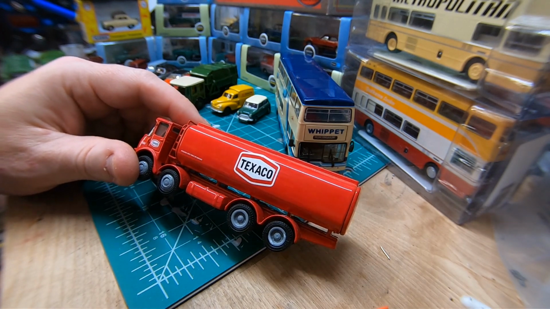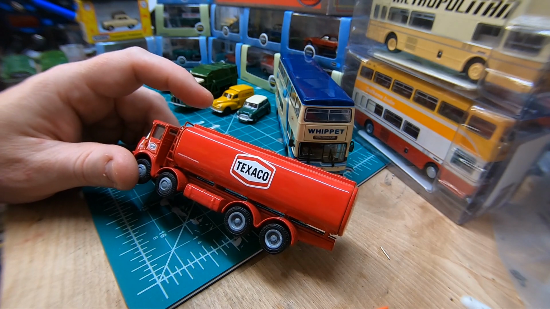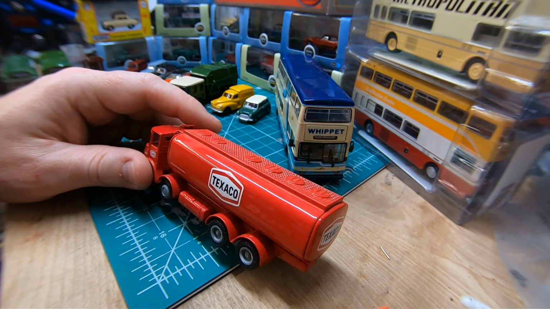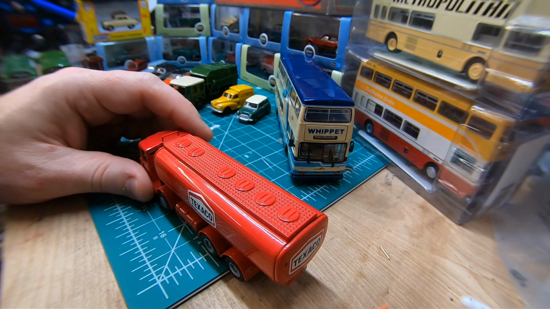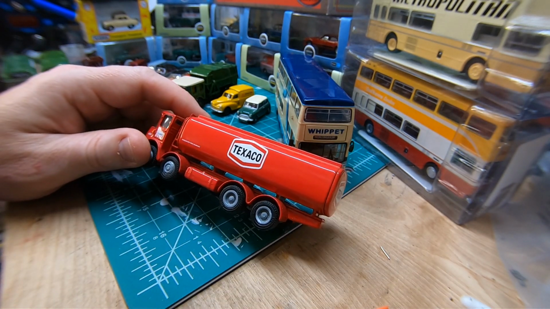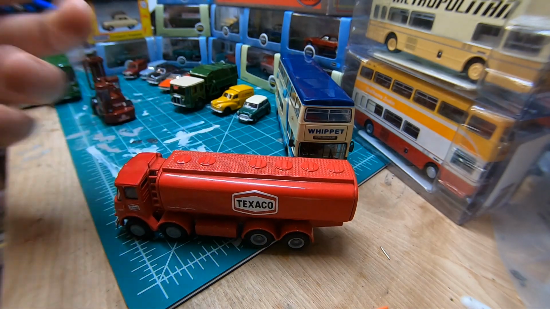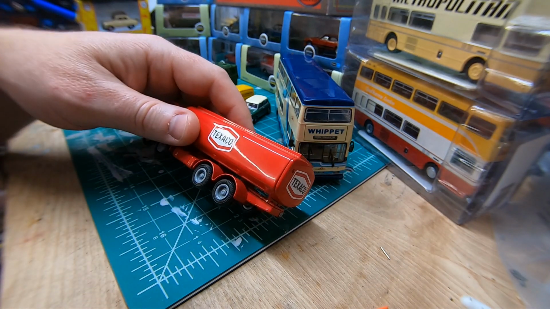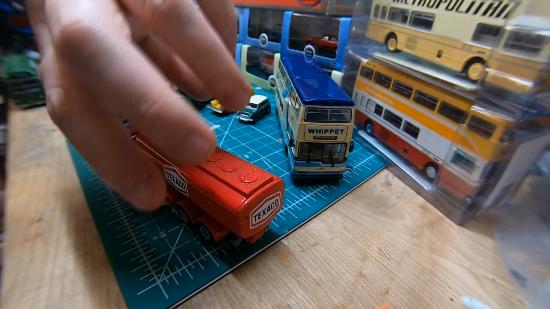Now, if you're going to, say, have a petrol station, which is why I mentioned the location earlier, maybe it's a Shell petrol station or a BP petrol station, you're probably not going to have a Texaco tanker sitting beside the pumps, filling the place up, or anything like that. So you're going to probably want to either run a Texaco station if you're modeling some scenery, or you just want to put it on the road or something like that.